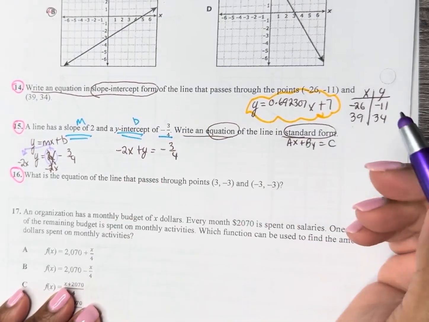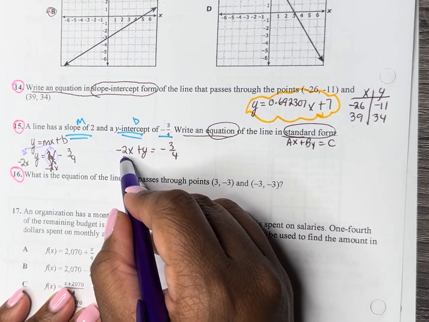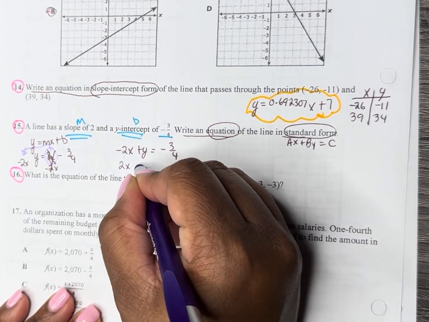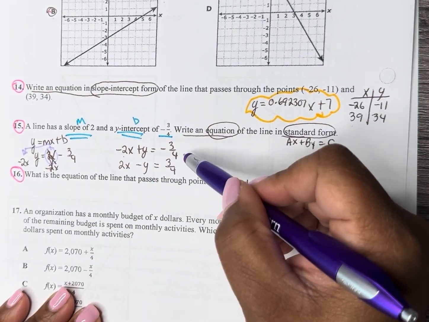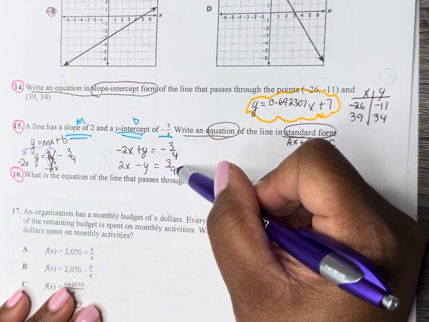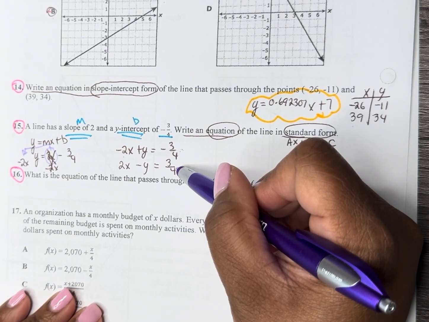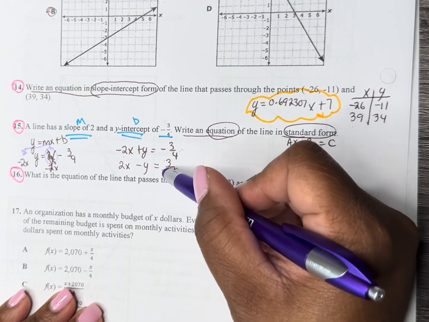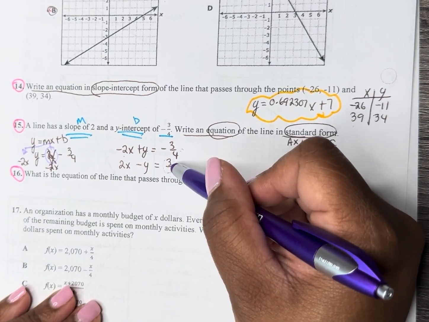Now, this is not technically standard form because the a is not positive. It is whole. So we just switch all the signs to make it positive, and that's the same as multiplying this equation by -1. Now, this fraction is bothersome. I doubt they give you an answer choice where there's going to be a fraction here.